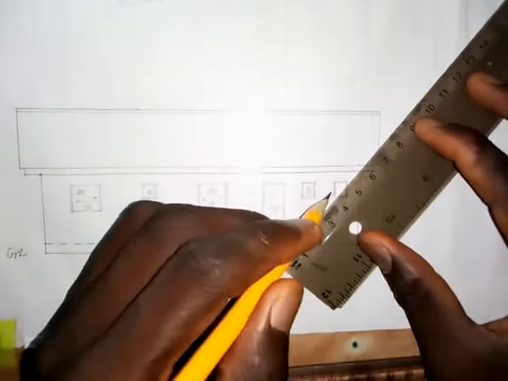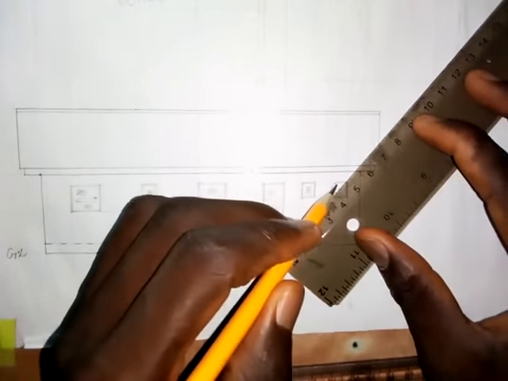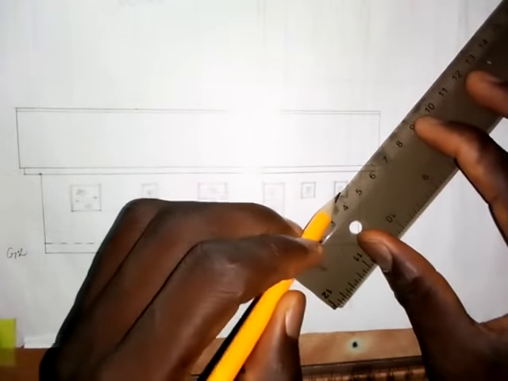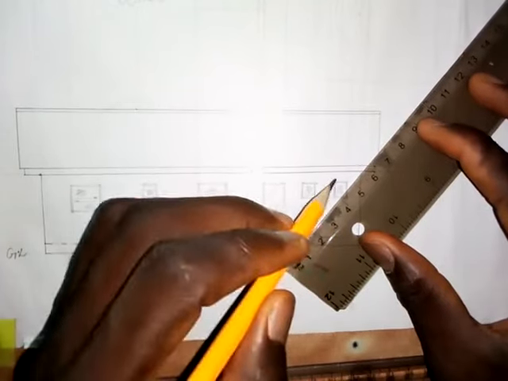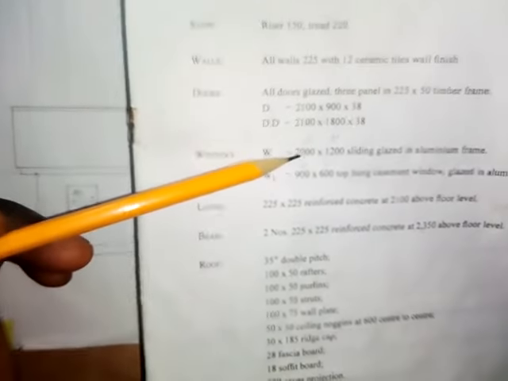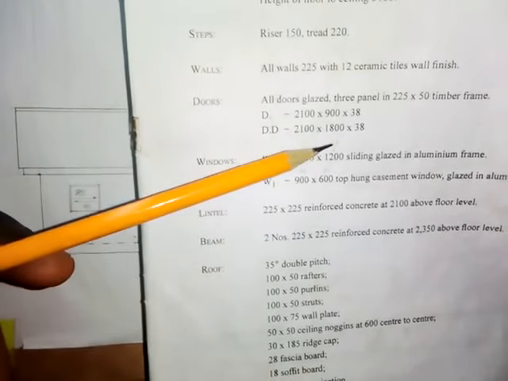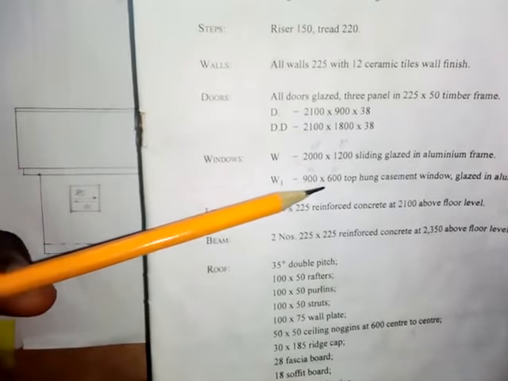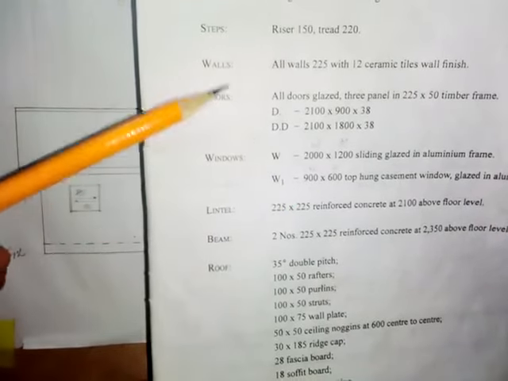All right, so the work is done. Please take note of what I said concerning the dimensions that we took for the windows. What I said is 2000 is the wideness, while 1200 is the height. Here 900 is wideness and 600 is the height of W1.